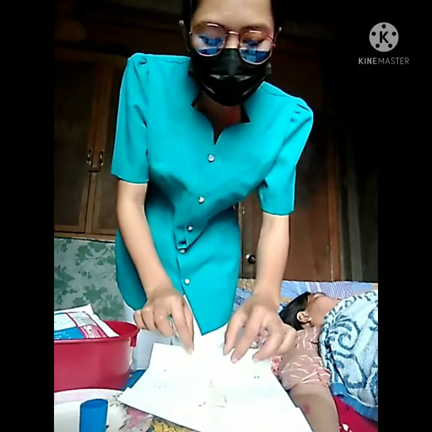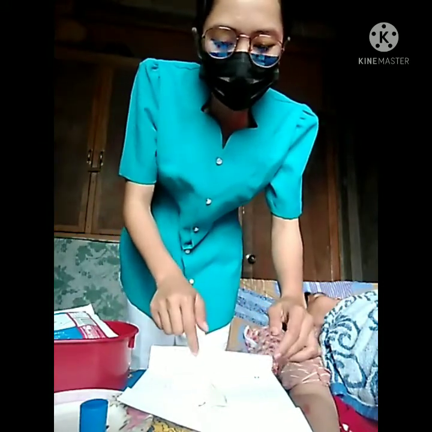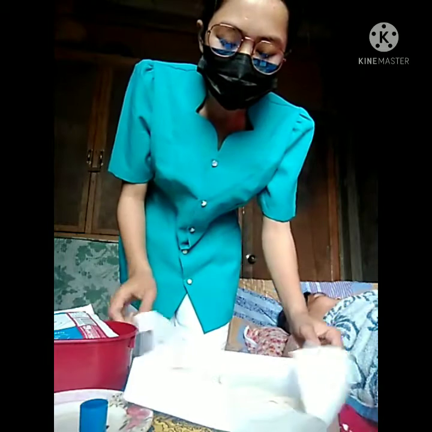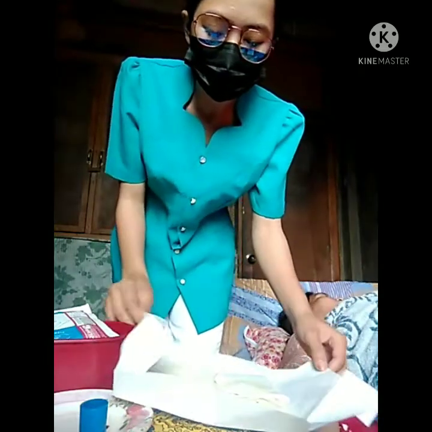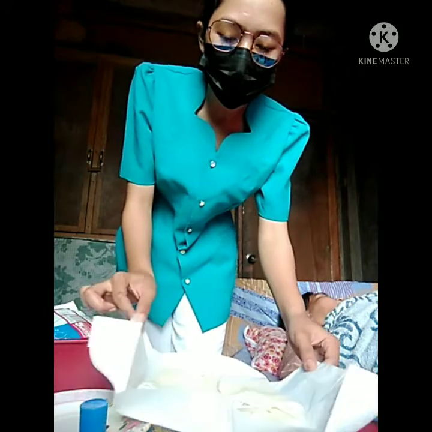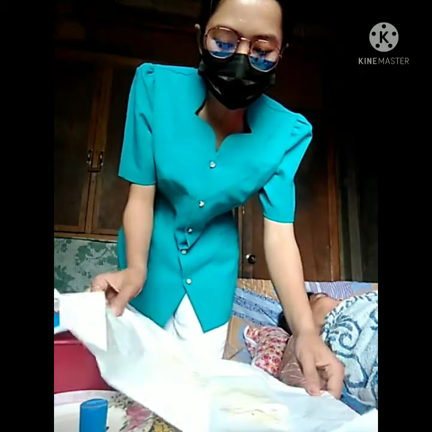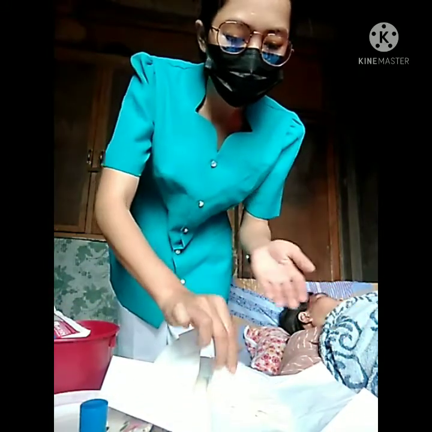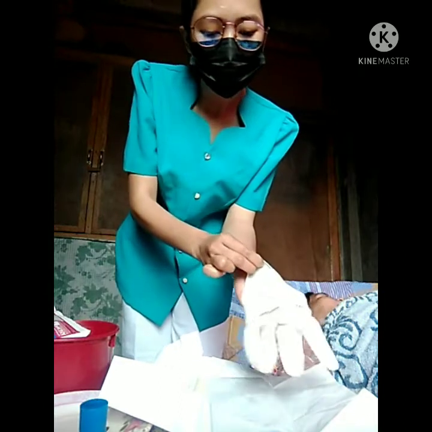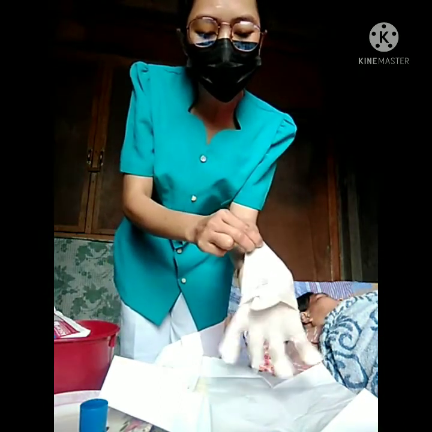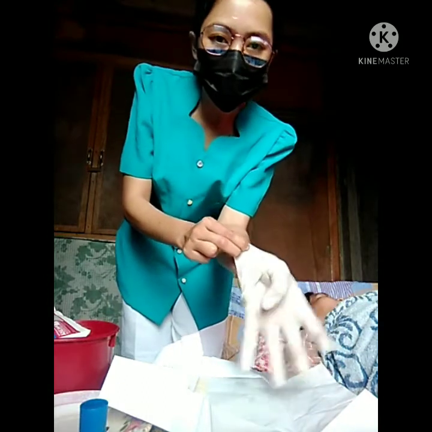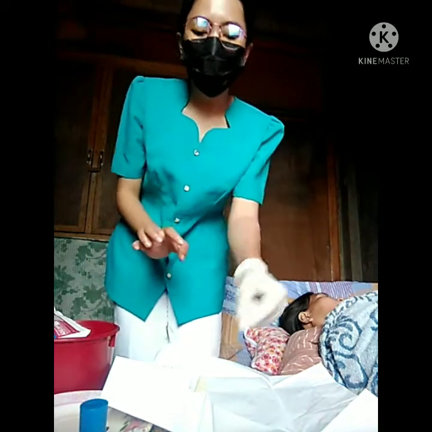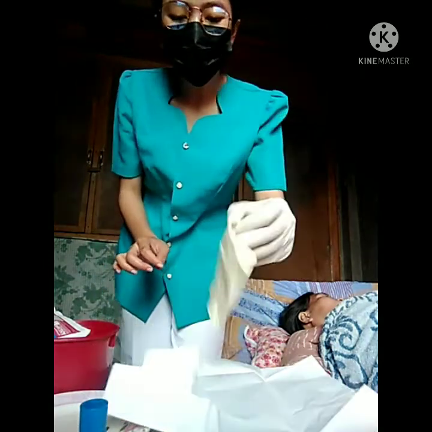make sure not to hold the sterile area of the gloves. So you need to position your hands properly so that you won't have any difficulties.